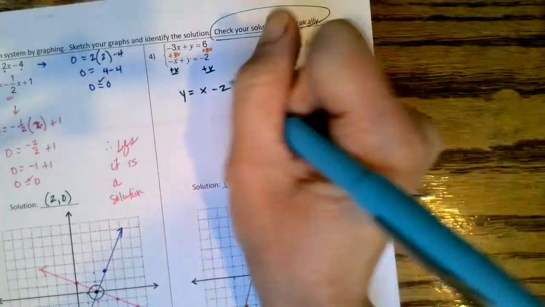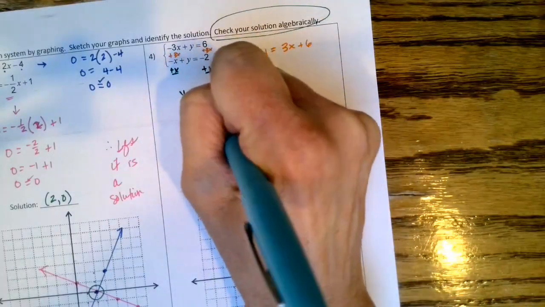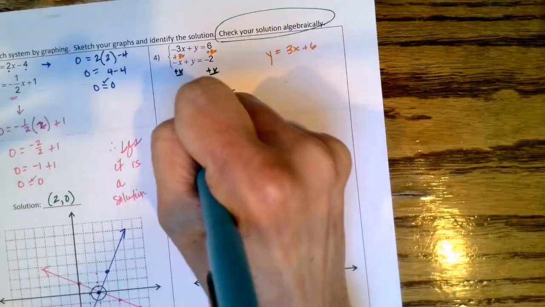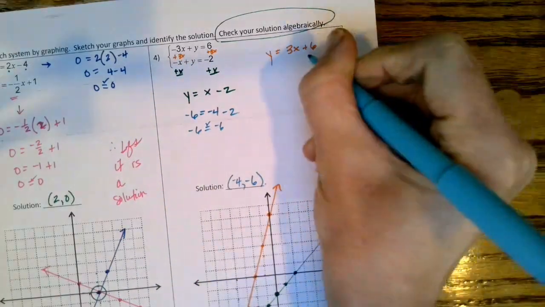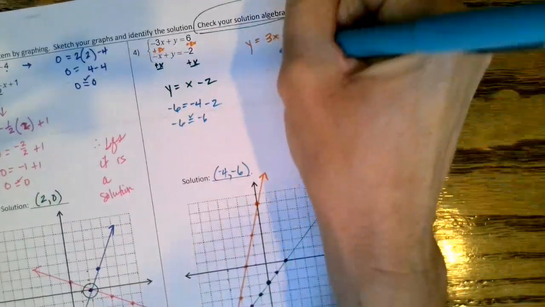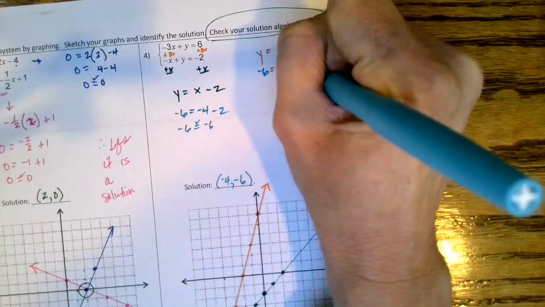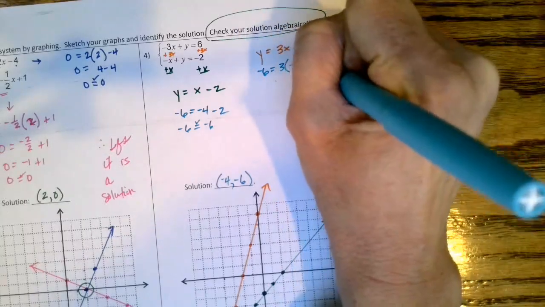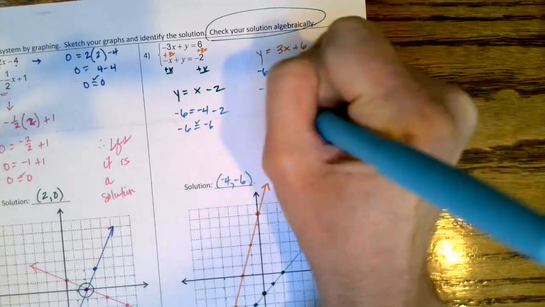So I'll go ahead and I'll say, is negative 6 equal to negative 4 minus 2? Yes, that is true. I can test this one. Is negative 6 equal to 3 times negative 4 plus 6? Is negative 6 equal to negative 12 plus 6?